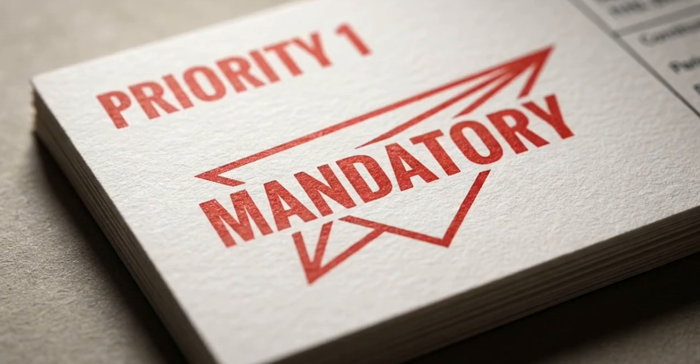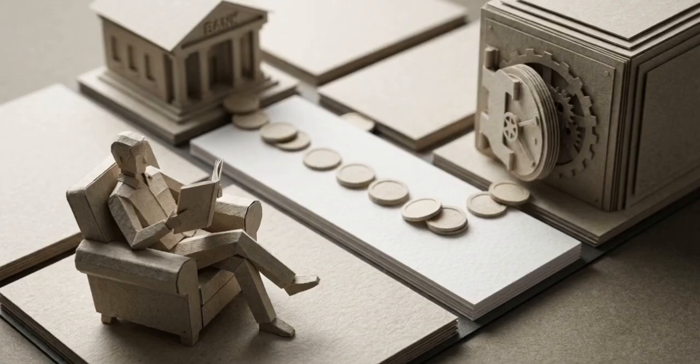Psychologically, you must view this automated transfer as a mandatory bill. It is a non-negotiable payment made to your future self. Automation removes the need for willpower. It is the bridge that turns your good financial intentions into guaranteed wealth accumulation.